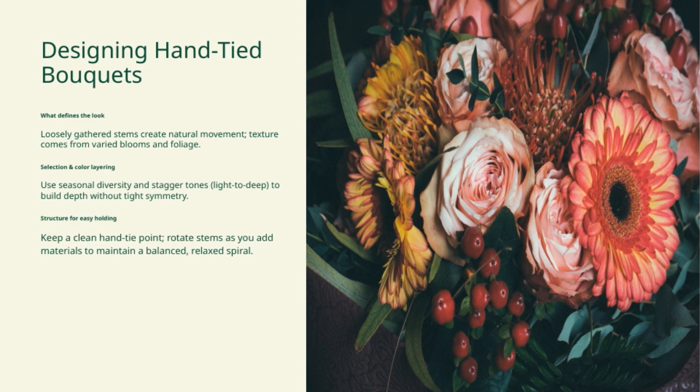Next, structuring your bouquet for easy holding is key. Think about using seasonal diversity, incorporating a variety of blooms that reflect different times of the year, and staggering tones from light to deep. This approach adds depth and richness without creating tight, rigid symmetry. It's all about achieving that natural, organic feel.